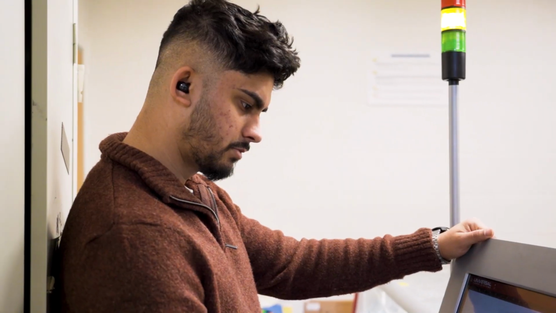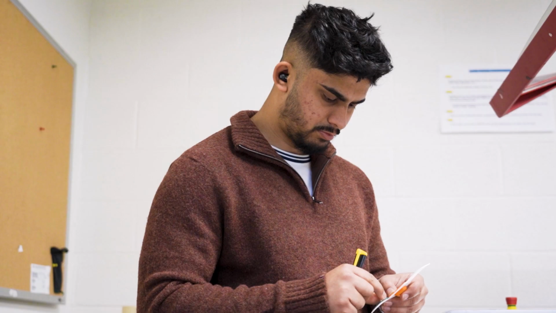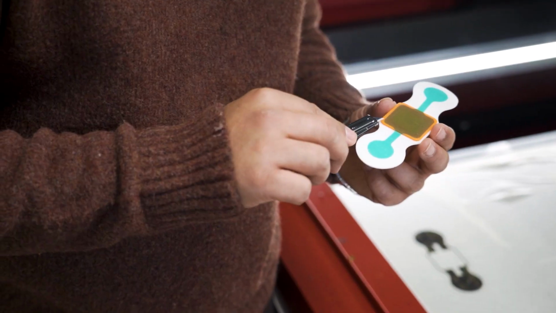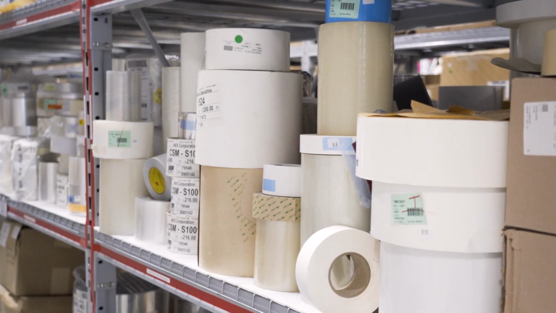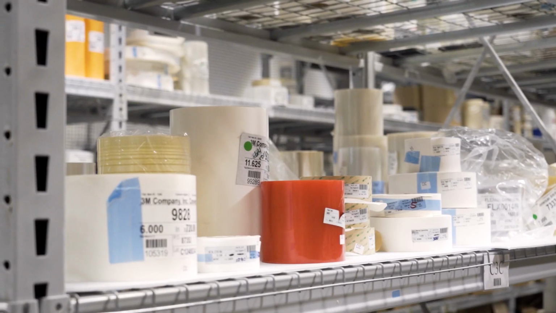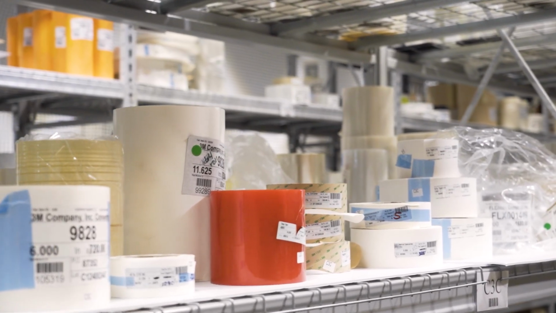We can also run trials, test different constructions, and help you validate a solution much faster than starting from scratch. Ultimately, this allows you to move through the testing and development phase more efficiently and get your product into automated production with less risk. Automation isn't slowing down, it's only getting faster, more precise, and more demanding. As automation evolves, it places even greater stress on your materials. That's why it's important to think ahead. Choosing a material that works today isn't enough. You need a material that will continue to perform as your process scales.